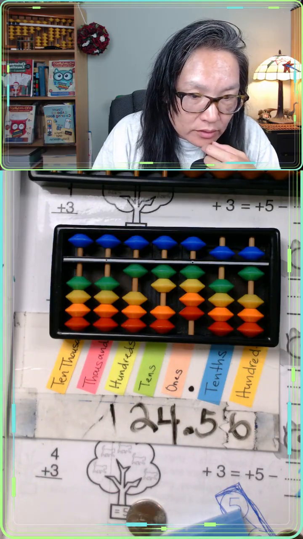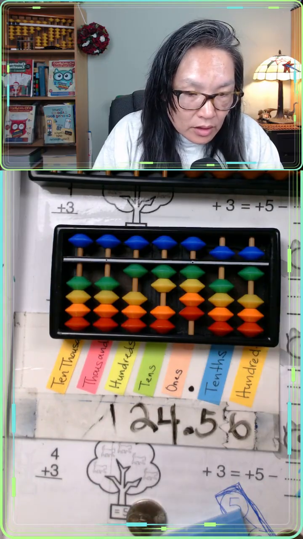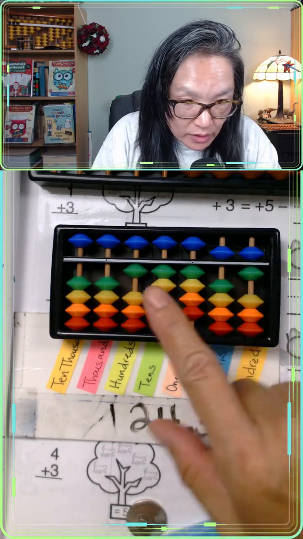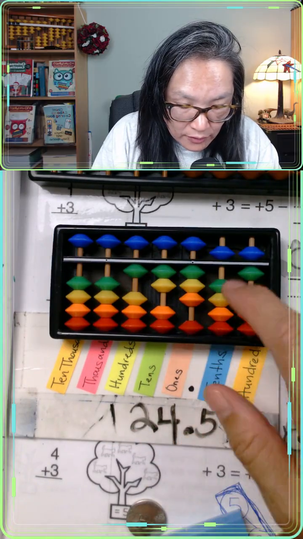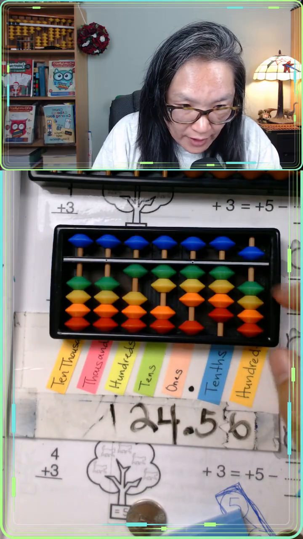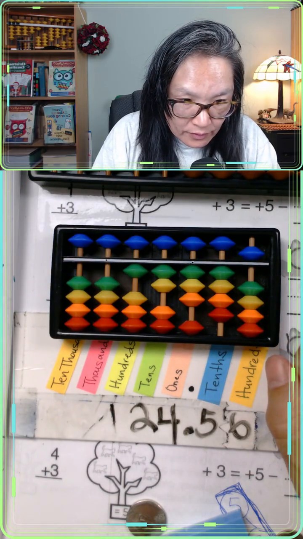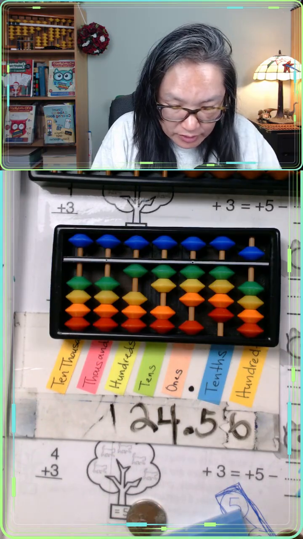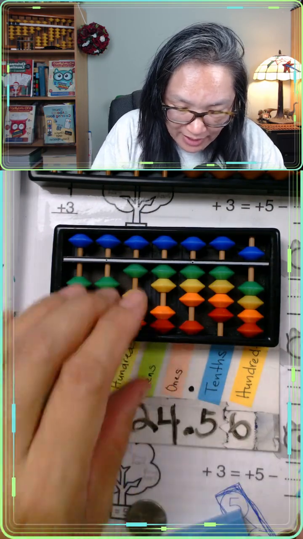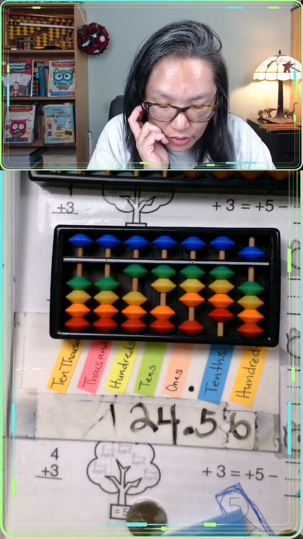Okay, so then here, if I did 3, 4, 5, that's fine too, because the idea is to be able to read. When you are able to read the abacus, then you'll be able to understand how to move the beads.